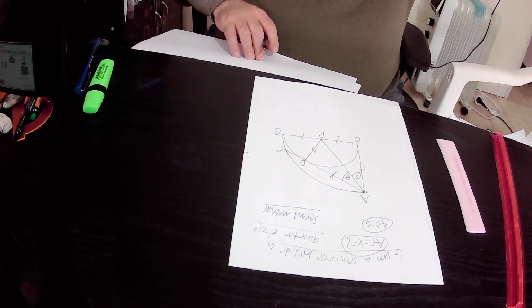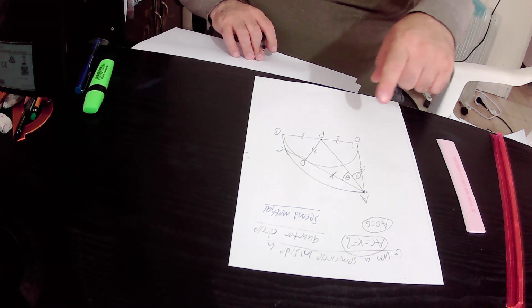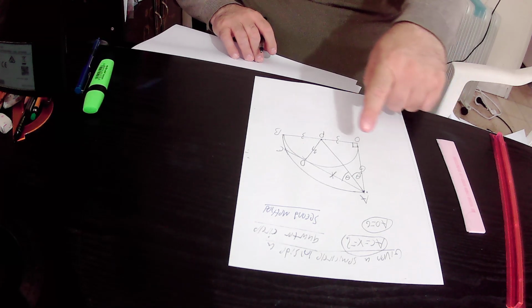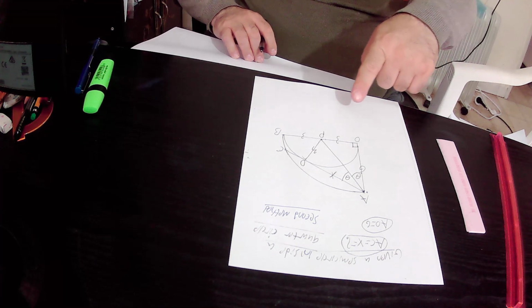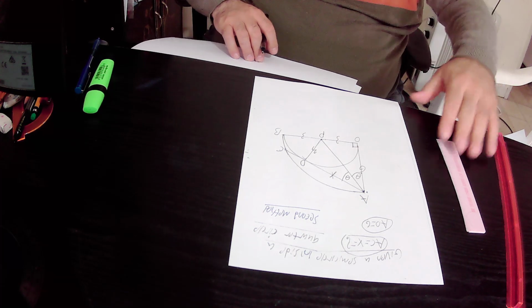So here, in the next step, we will extend line segment AC and line segment OB by a straight line until they intersect with each other.